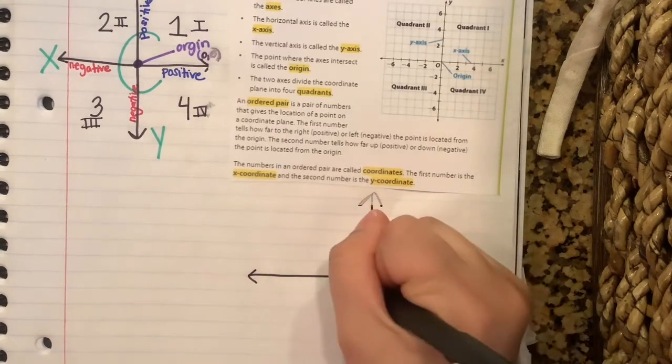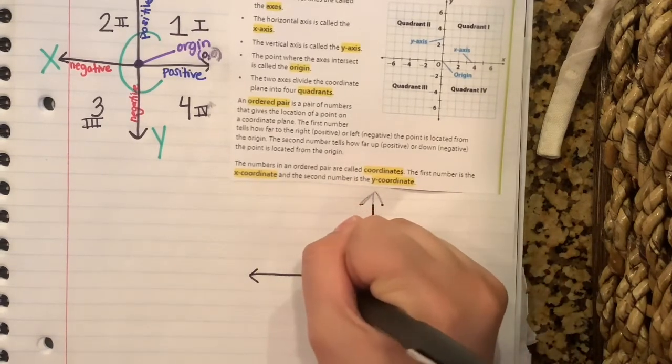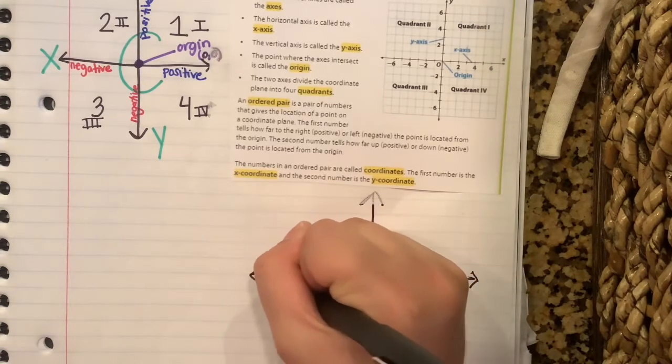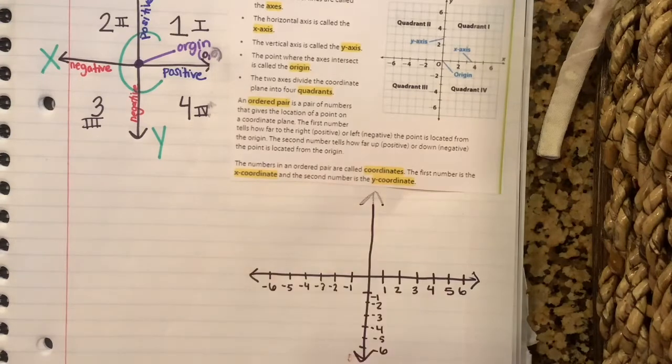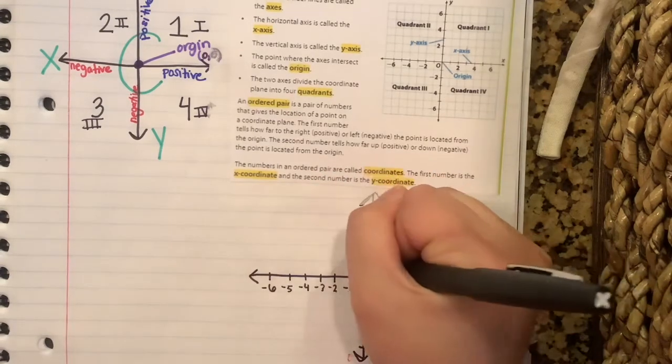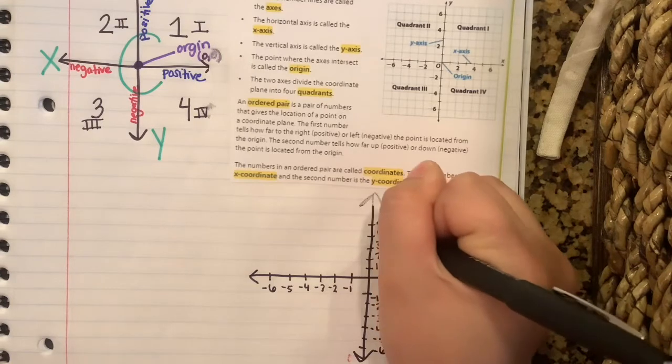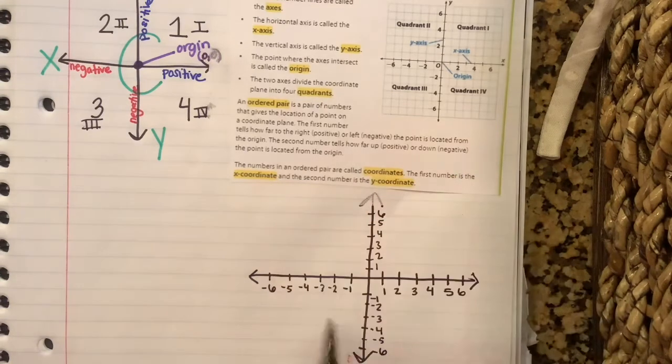Obviously, this isn't perfect to scale because I don't have graph paper with the little boxes on it. So I'm just trying my best to space it out as best as I can without graph paper. Continuing on to my y-axis. So I just went out to 6 on each side here.